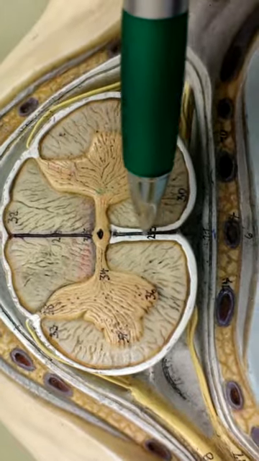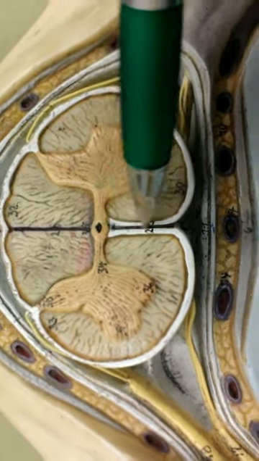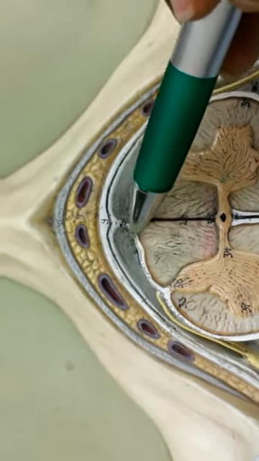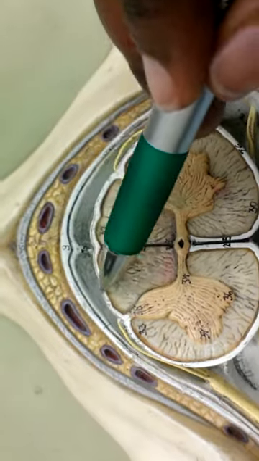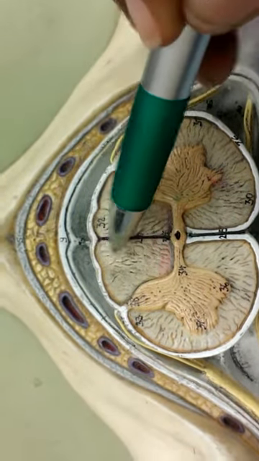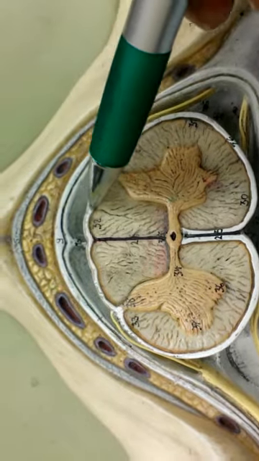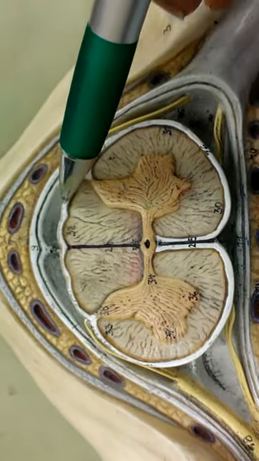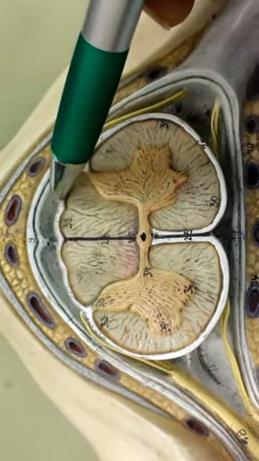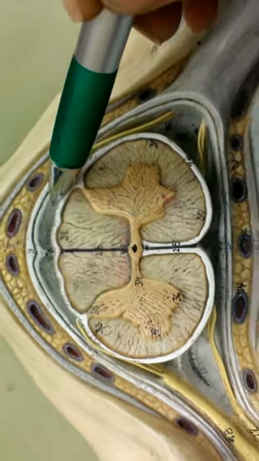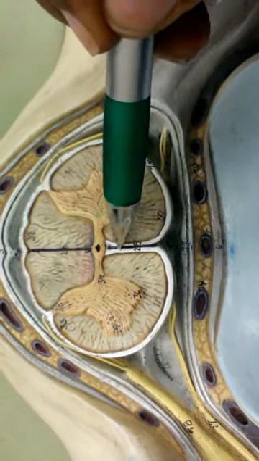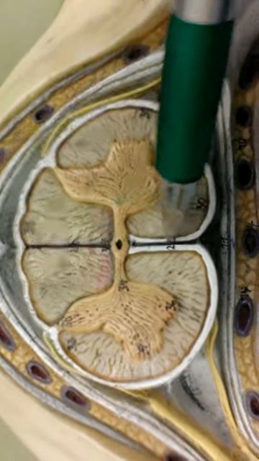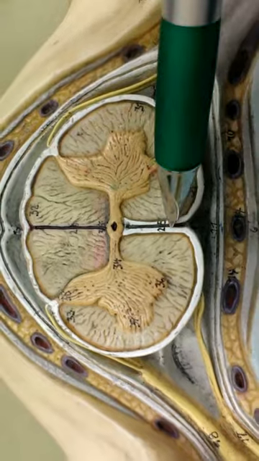And so this here, label number 25, I believe, this structure here, and this area here was the next thing we're going to do. But I'm sorry, this is a posterior, it's not this, but it's like this little wave here. This is the posterior median sulcus. Posterior median sulcus. And here, label number 25 is the anterior median fissure. Anterior median fissure is that line right there in between.